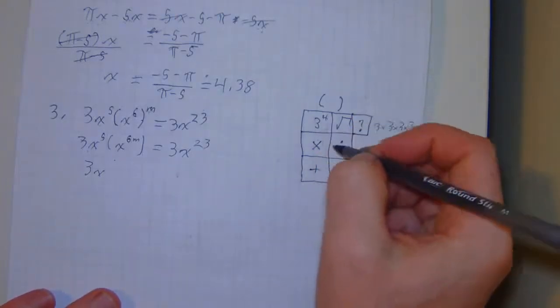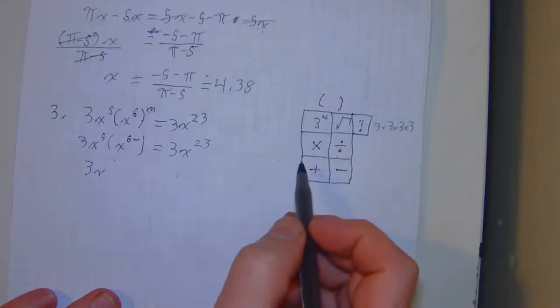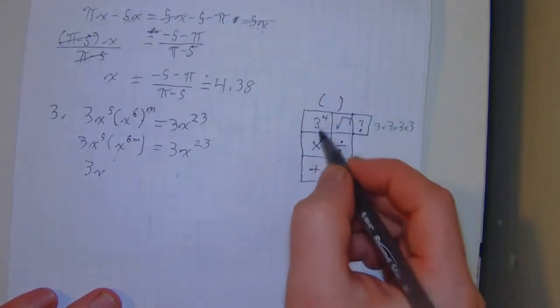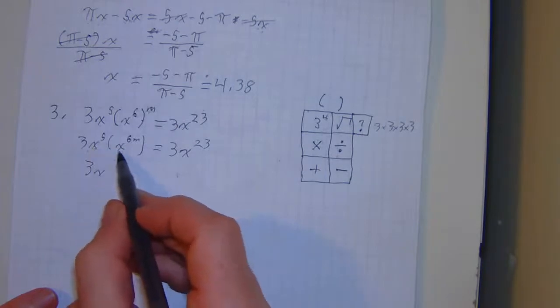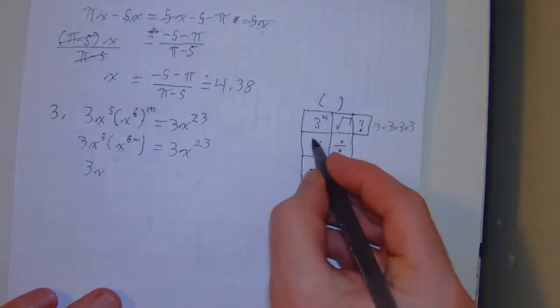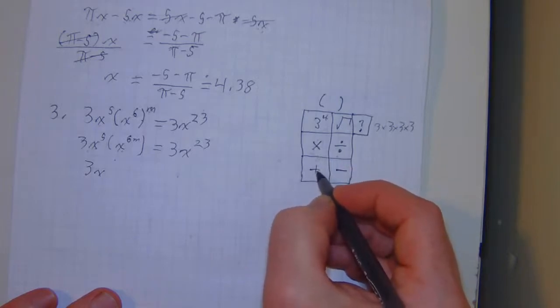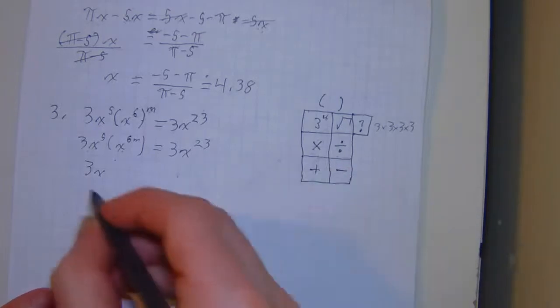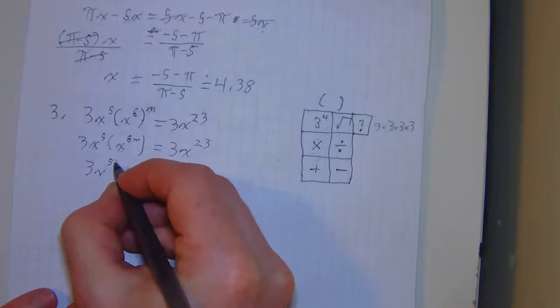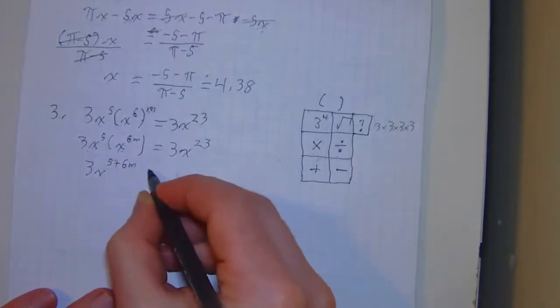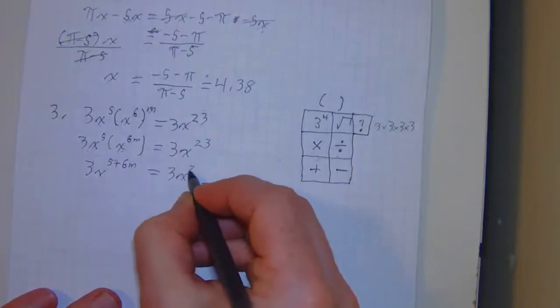Okay, so again, if you're stuck, take a look at what we've got happening over here in the table. I am multiplying two powers with the same base, so I'm using a multiplication. So I need to do what's directly below it with the exponents. So I'm going to add the exponents. That's 5 plus 6m equals 3x to the 23.